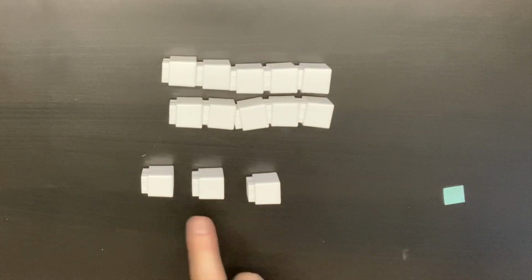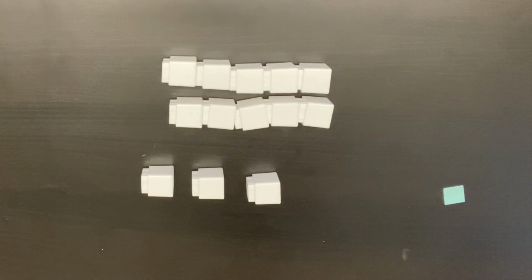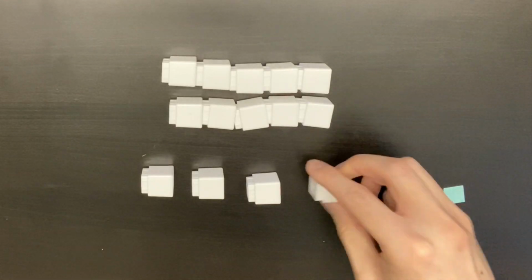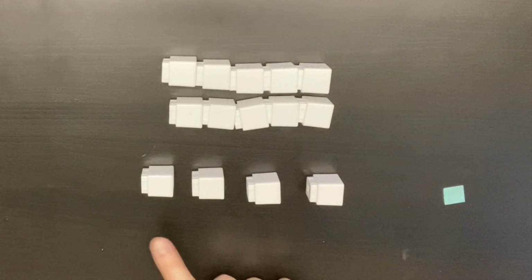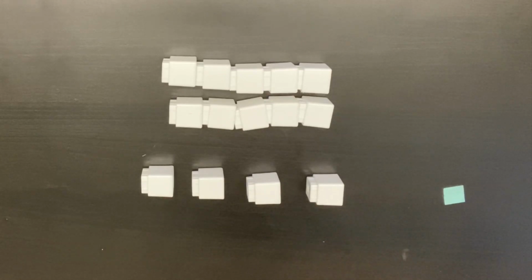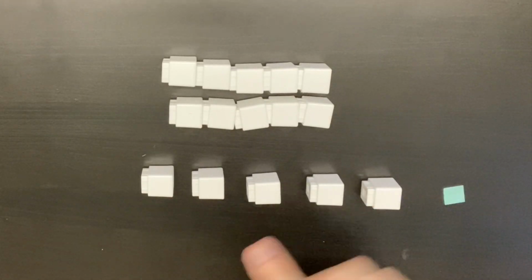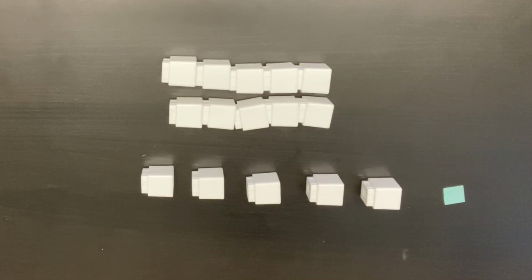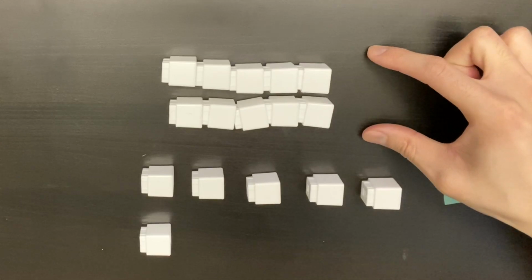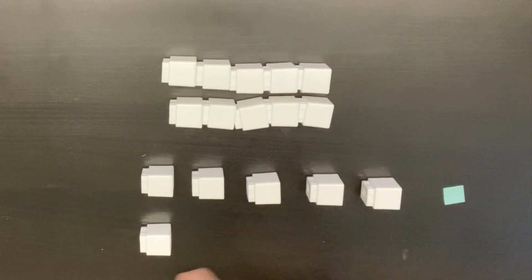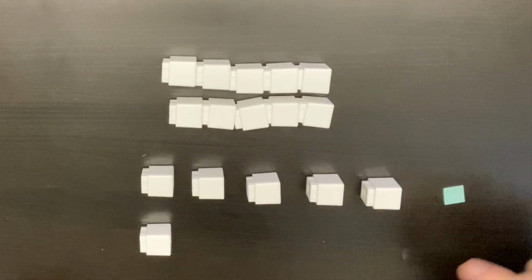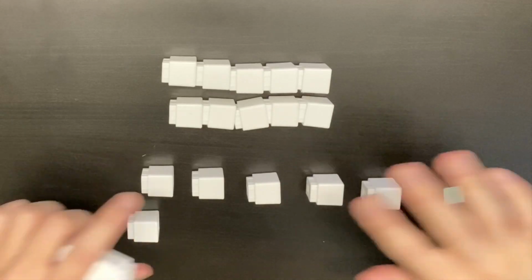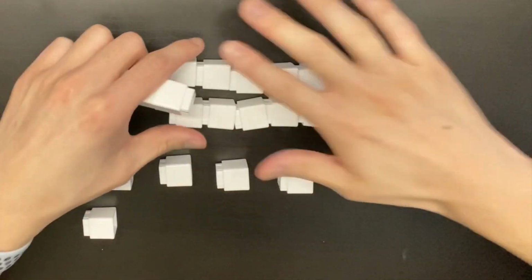10, 3. And then if I add another one, 10, 4. If I add another one, 10, 5. And then how many is this now? 10, 6. And then let me move it a little bit so we can all see.